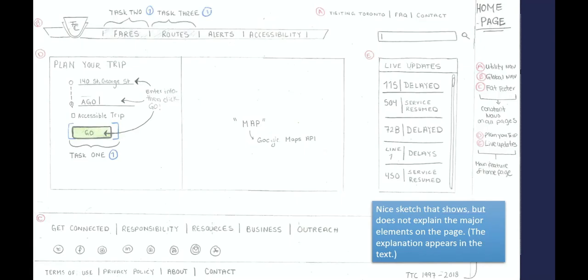Okay. Another example here, and again, this is a nice sketch that shows, but does not explain, the major elements on the page, and the explanation then appears in the text. And again, this is also fine. You see how this is labeled with little letters in red, and again, it's essentially showing on the right hand side information about what these elements actually are. So again, that's also allowable.